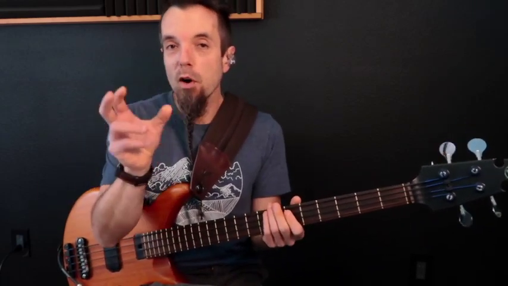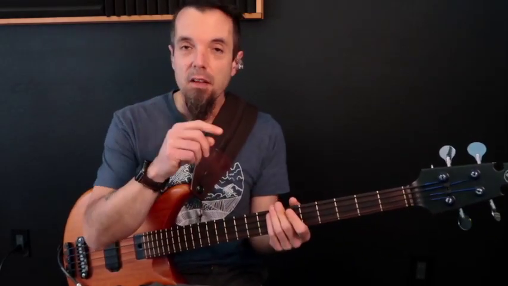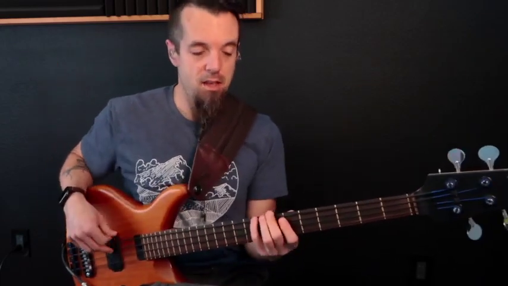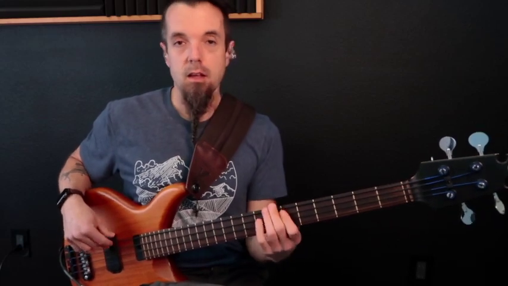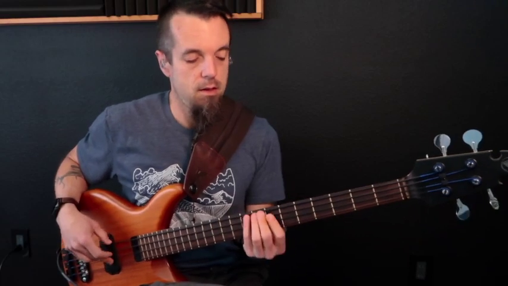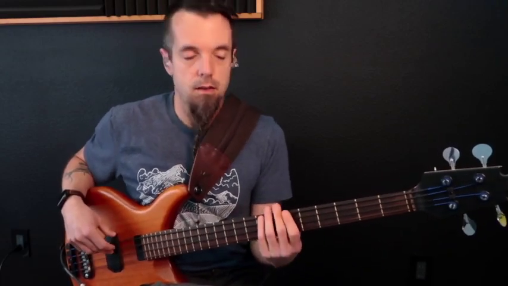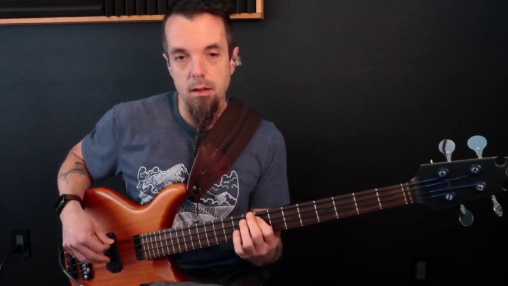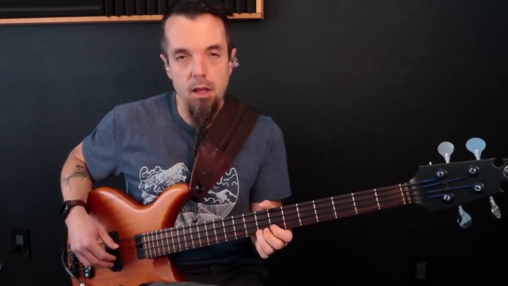Thinking in 2-bar phrases or 2 double-length phrases, having one phrase that does one thing, but then that same phrase slightly changed turns it into a longer concept. Vibrato turned into a motif.